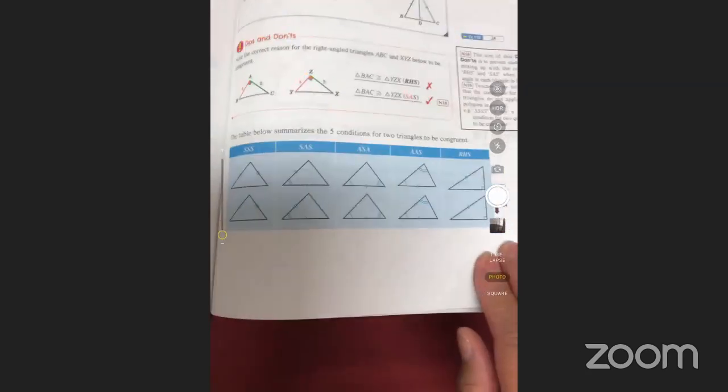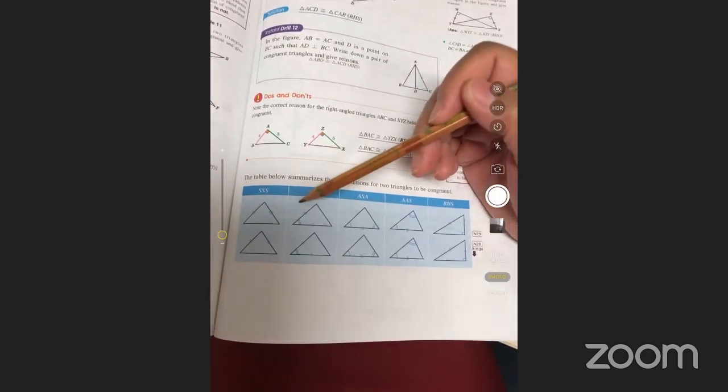And then this is the table that I just mentioned. This table lists out the reasons, or the information we need to know if we want to tell the triangles are congruent. For example, for two triangles, if I know that all three corresponding sides are equal, then I have enough evidence to tell that these two triangles are congruent. And for this one, if I don't know this side, it doesn't matter.